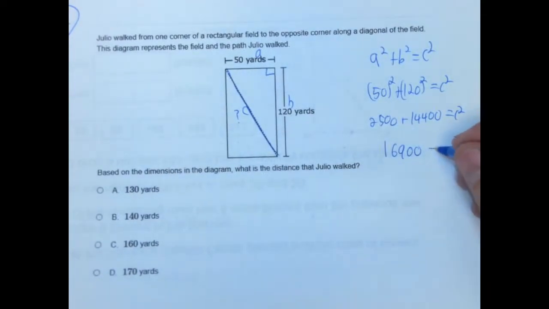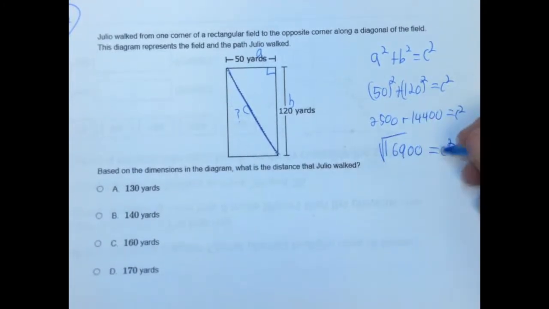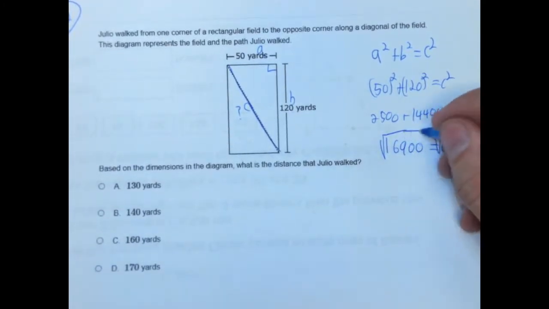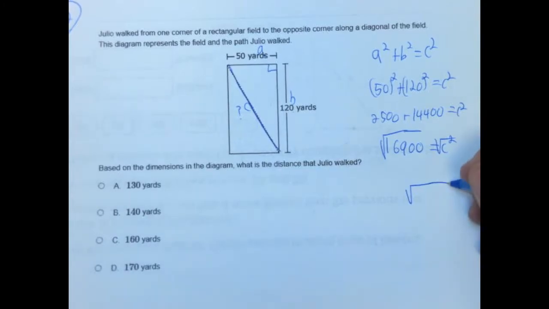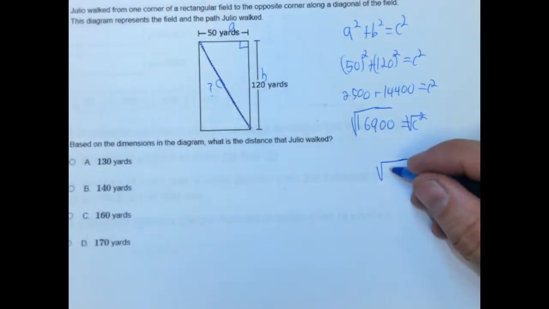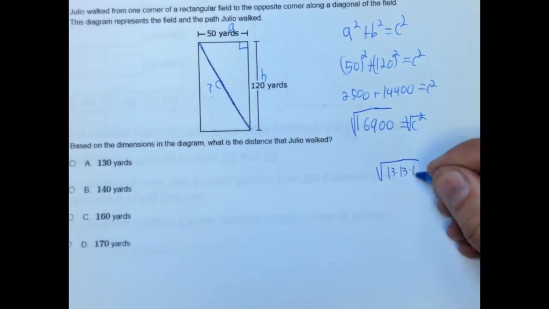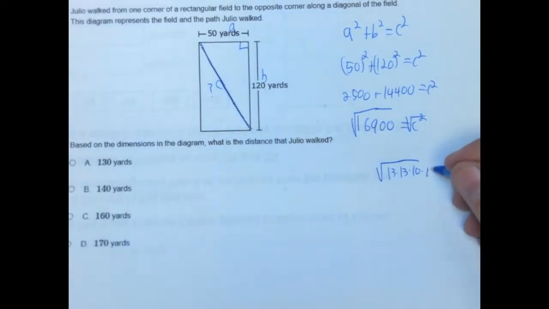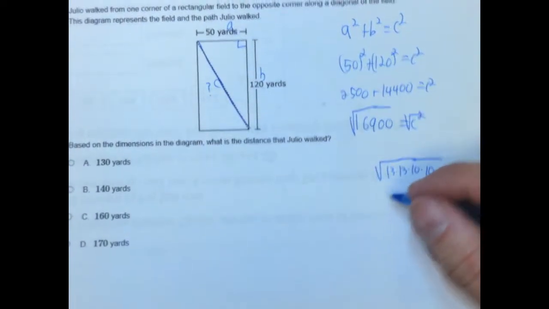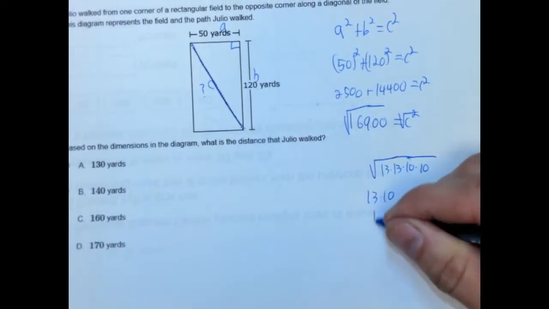We're going to get 16900 equals C squared. We're going to do the square root of both sides. And the square root of 169 would be 13 times 13 times 10 times 10. So that should be 130, because it would be a 13 and a 10 on the outside.